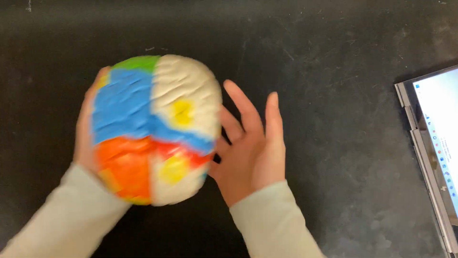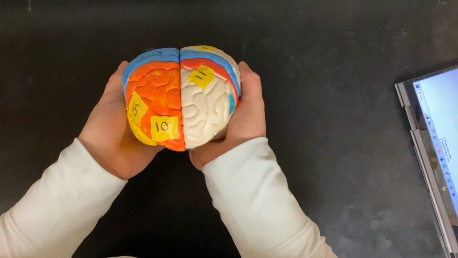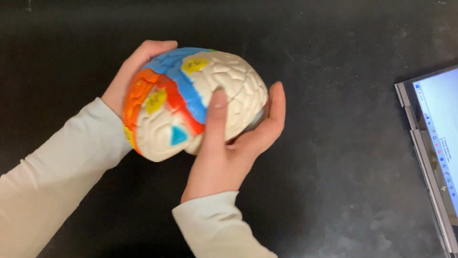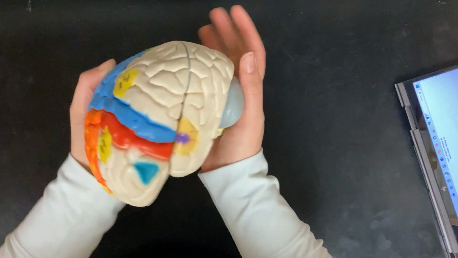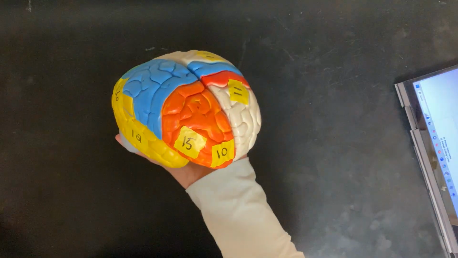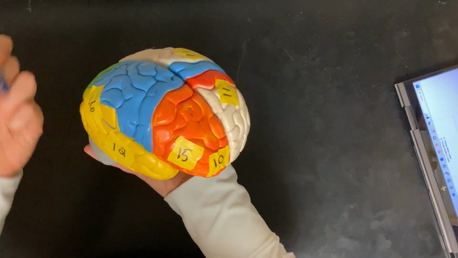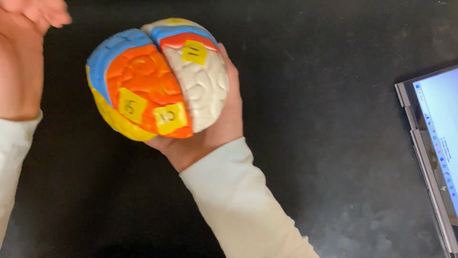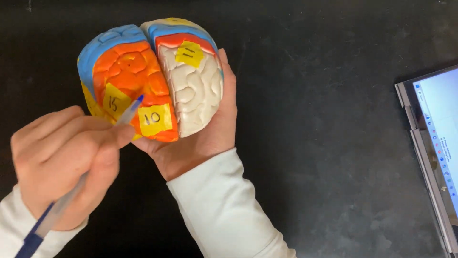Okay, so now we're on a different model. Can get yourself oriented. And for this model, we're going to be talking about different things that are in the areas of different lobes. So this would be 10.